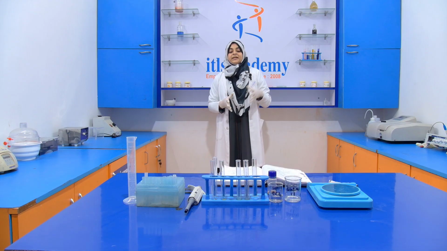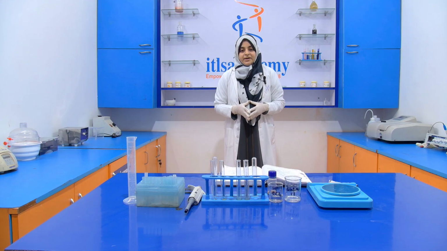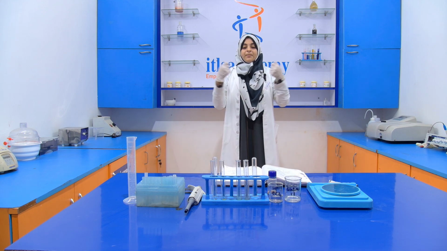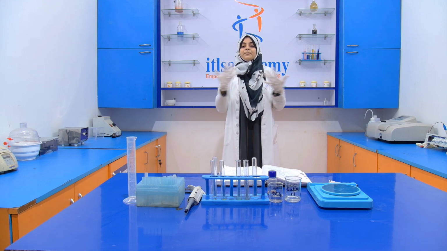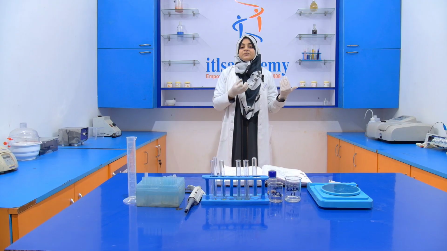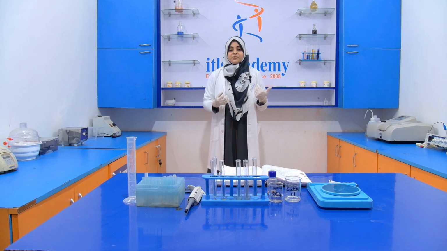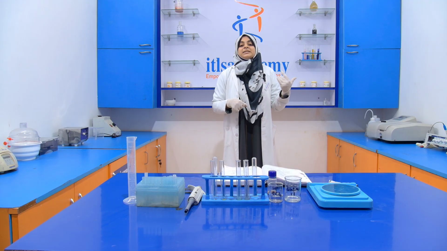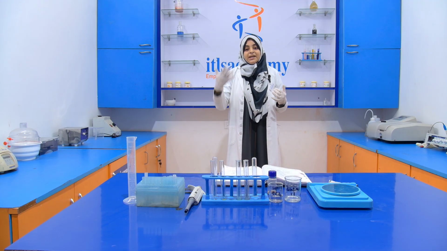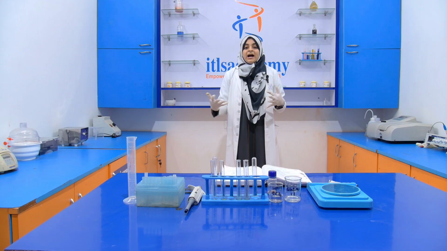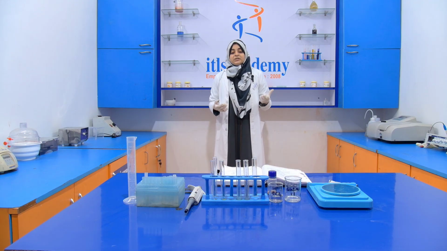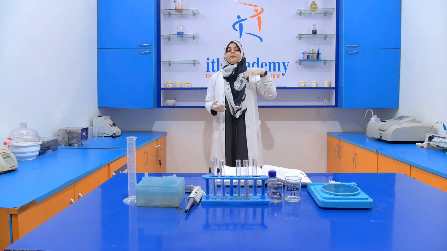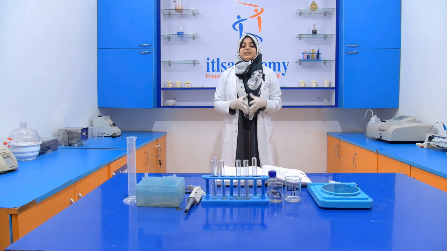Now when we are preparing the dilute HCl, we are handling concentrated HCl, so we have to take extra care. We have to wear a proper mask, proper gloves and a lab coat, because contact with concentrated acid can cause skin irritation, skin burn, eye irritation, damage to our eyes, and even the vapor of the concentrated acid can cause an infection in our respiratory tract. So that's why it is very important.